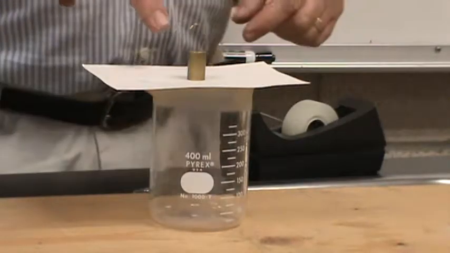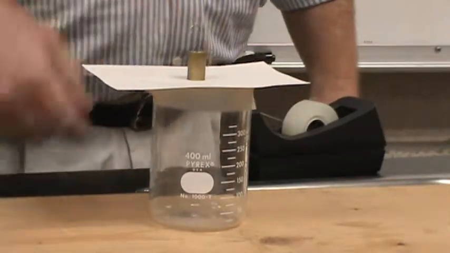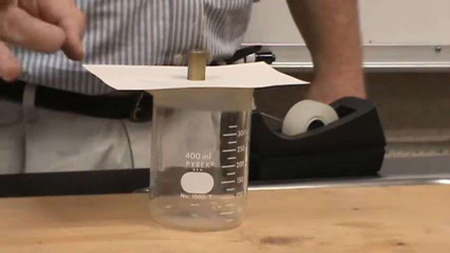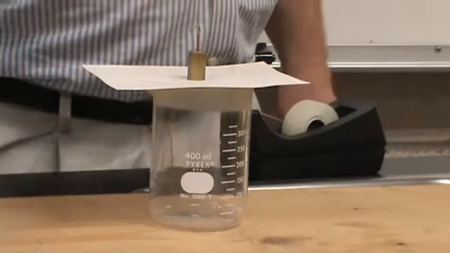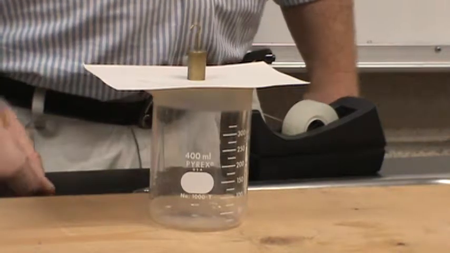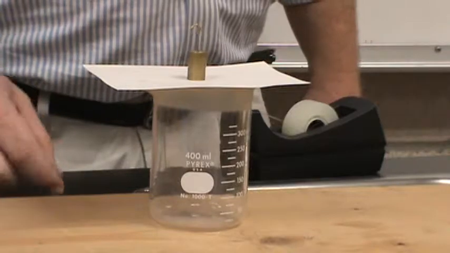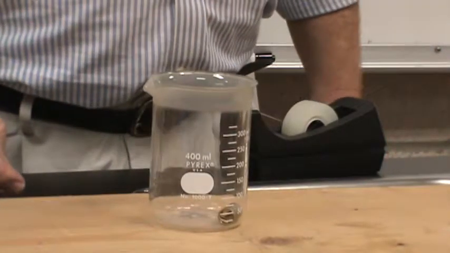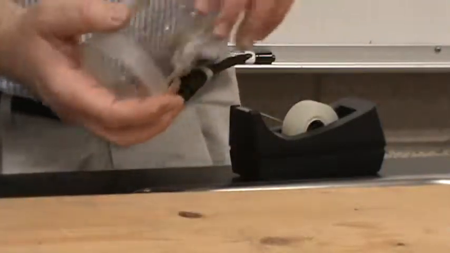Okay, this mass has inertia. It is presently at rest. How does it want to remain? At rest, yes. So I'm going to snap this card, and this card's going to go out really, really fast. What's this mass going to do? It's going to fall in the beaker, right? Here, watch and enjoy. 1, 2, 3, snap! You guys okay with that? It fell into the beaker, okay?